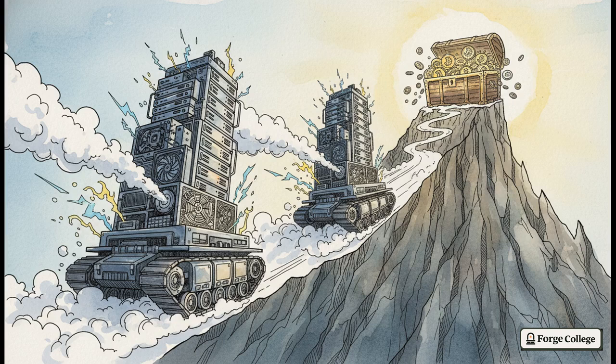Rational actors are driven by a few key things. They want to earn those lucrative block subsidy rewards, the newly minted Bitcoin, and they want to collect the transaction fees. To keep doing that, they have to constantly outpace the competing hash rate. It's literally an arms race of computational power, all while trying to smooth out their risk and variance.